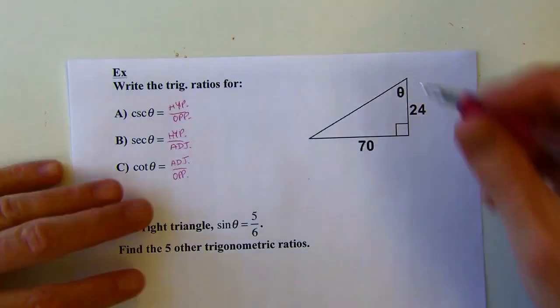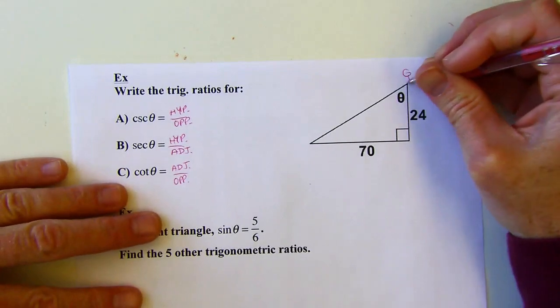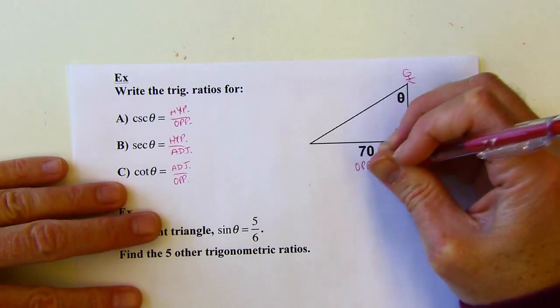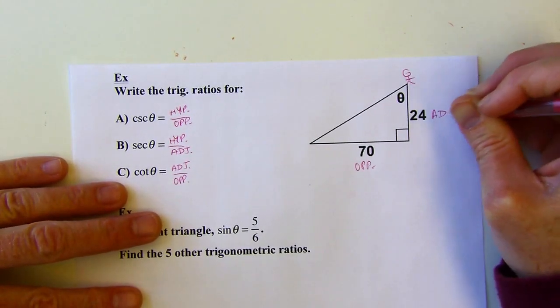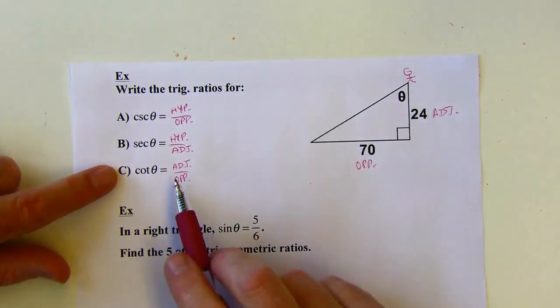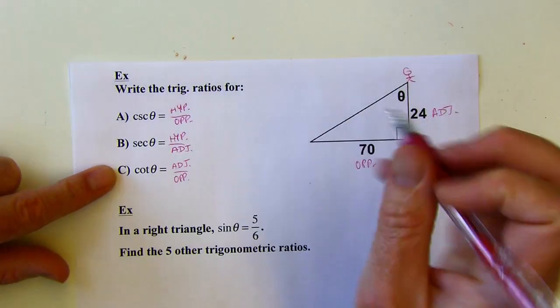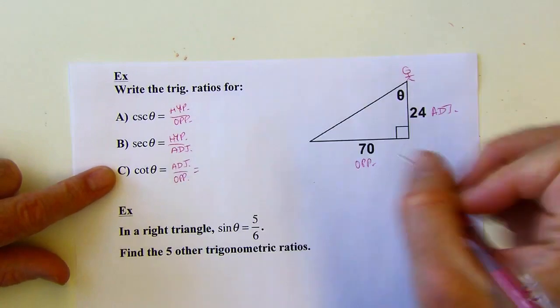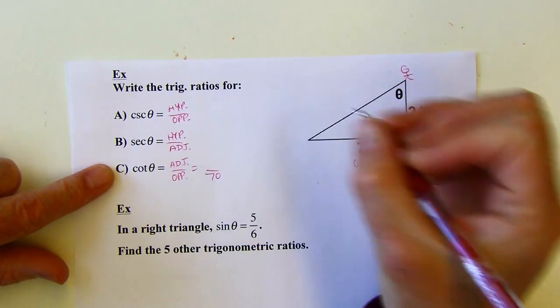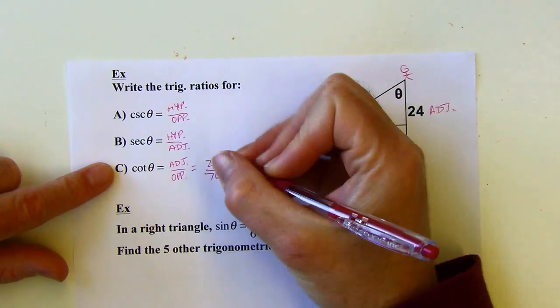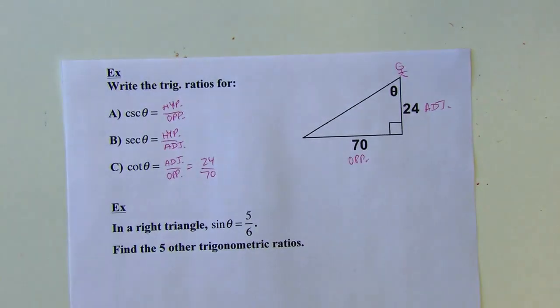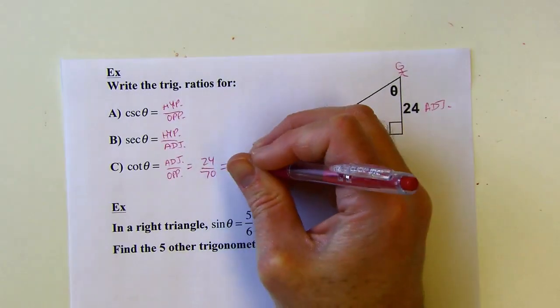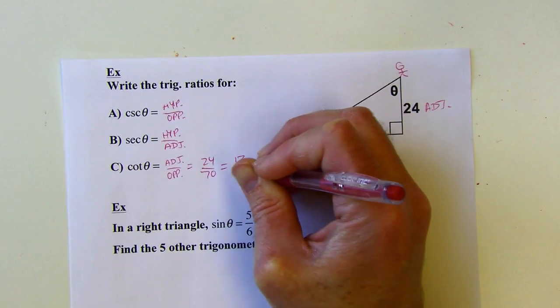Okay, so if we're up here, this is opposite, this is adjacent. So I can do cotangent right off the bat. So opposite is 70, that goes on bottom now, and 24 goes on top. I do want to reduce that, so let's go ahead and do that. That's going to be 12/35. You can divide them both in half, and then there's nothing else we can divide it by.